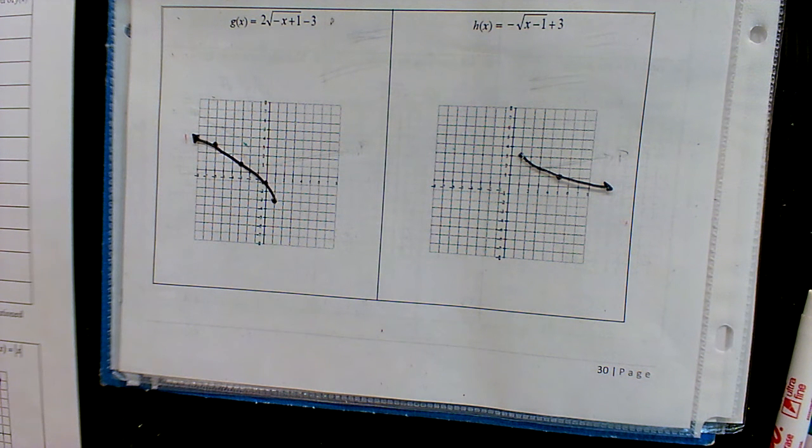Alright guys, so yesterday we were taking a look at specifically the square root graph and how we can move it left, right, up, down. Maybe we want to flip it, maybe we want to stretch it, and how all those different transformations were related to the actual equation of the square root we were given.